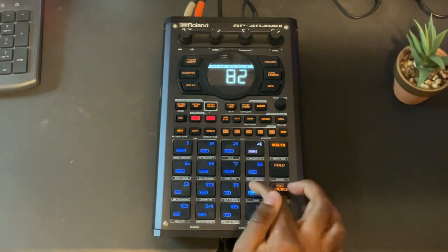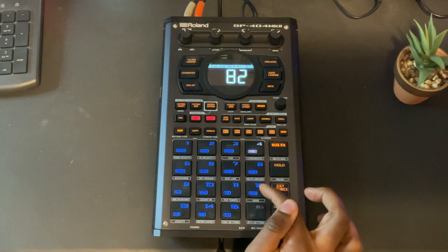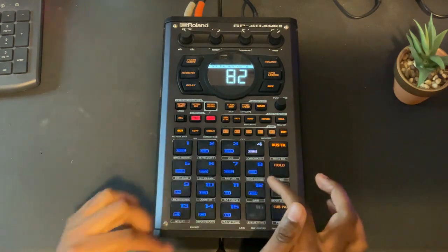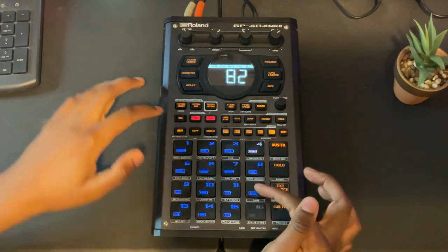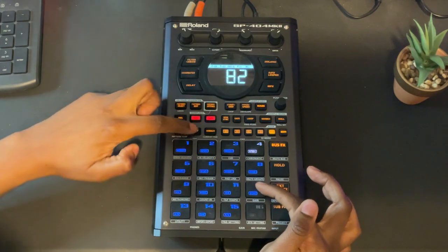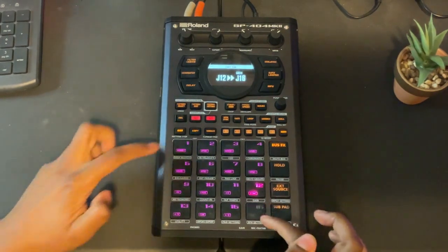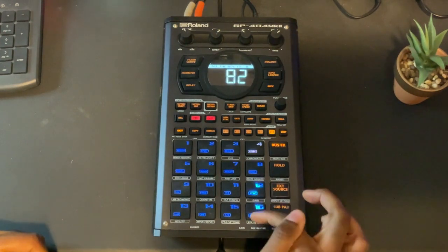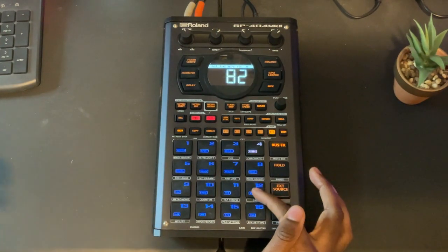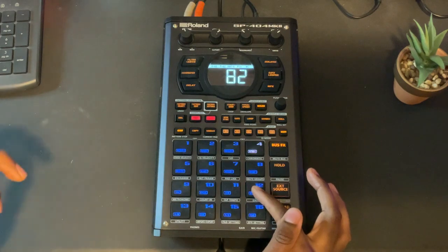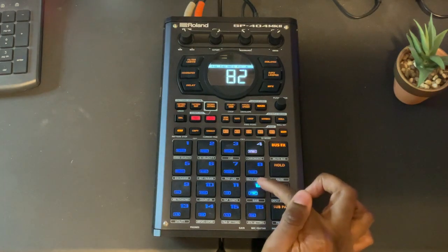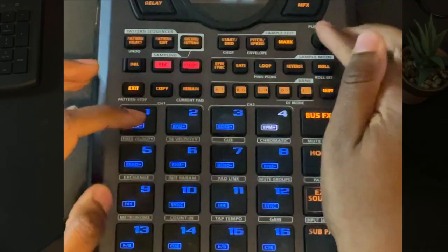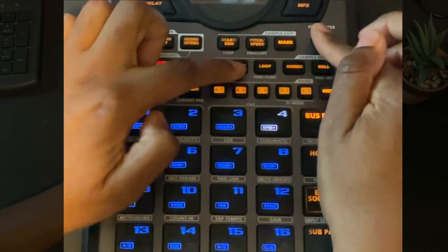This is my sample, all right? So I'm gonna show you something. Let me copy this onto another pad just to show you a little quick technique. Let me copy this here, right? Okay, so what we're gonna do is put that one-shot playback mode onto this pad. Hit the push enter button and gate.